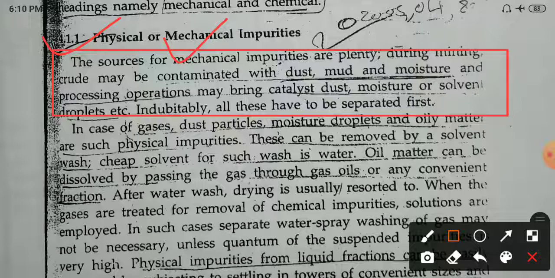During mining, crude may be contaminated with dust, mud and moisture, and processing operations may bring catalyst dust, moisture or solvent, droplets, etc. Individually, all these have to be separated first.